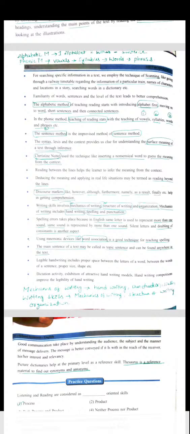So I want to say the mechanics of writing: handwriting, dictation, spelling, writing skills, meaning the mechanics of writing, structure of writing, and organization. Those are very important from your exam point of view because they are helpful for your RGA, KA, JLs, assistant professors, APDSC, TET and all the subjects. It is a topic related to all examinations.